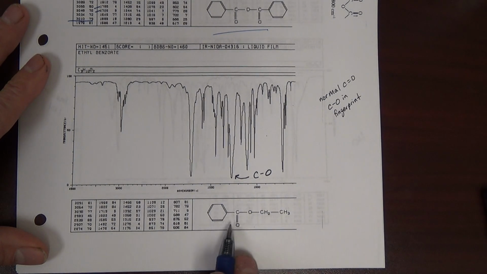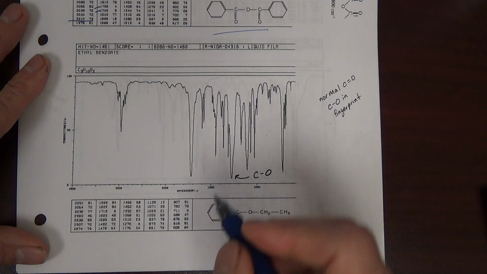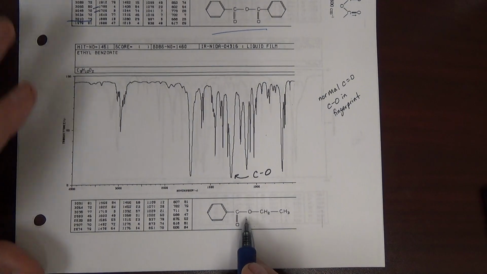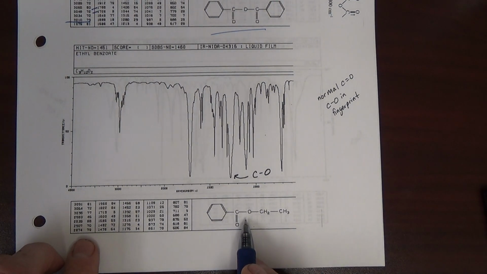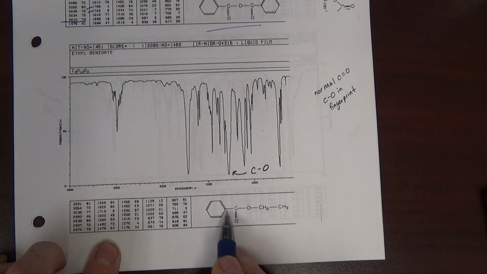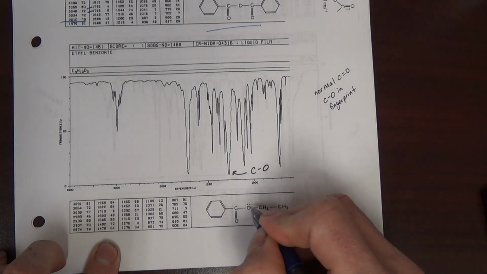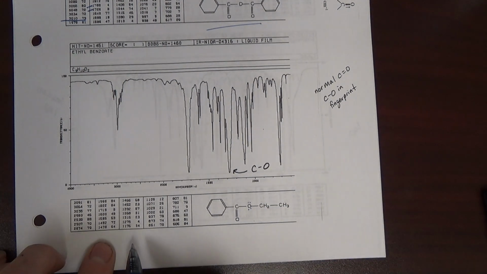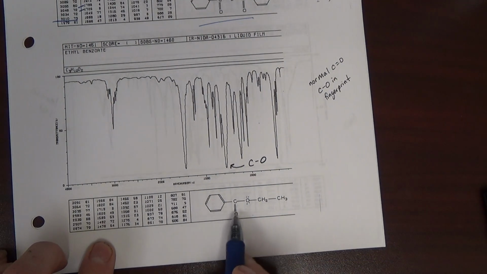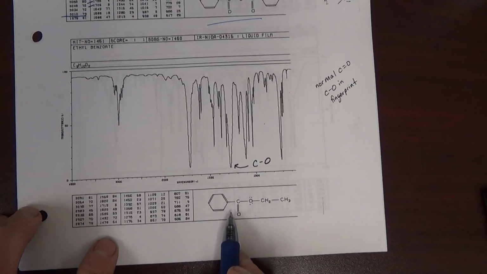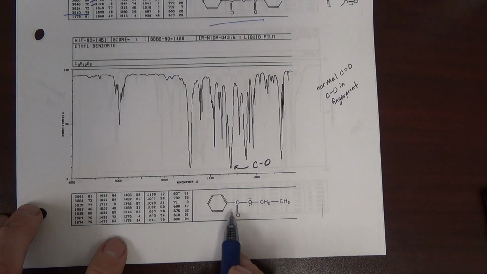Here we have an ester. We expect a mid-range carbonyl, although it is conjugated. The carbonyl is conjugated over here in addition to the oxygen. So we might expect it a little bit lower than typical mid-range.